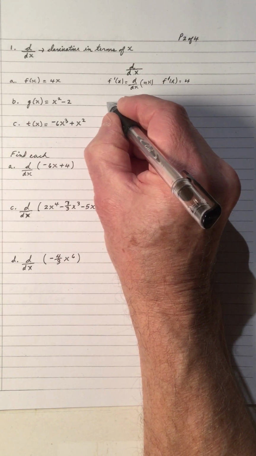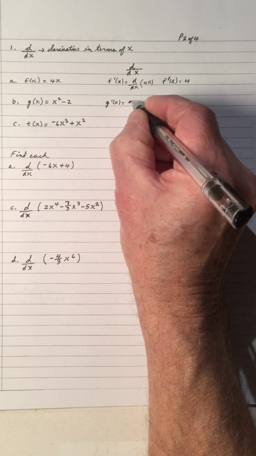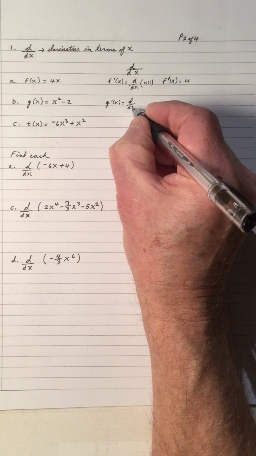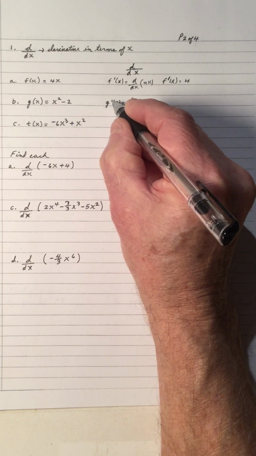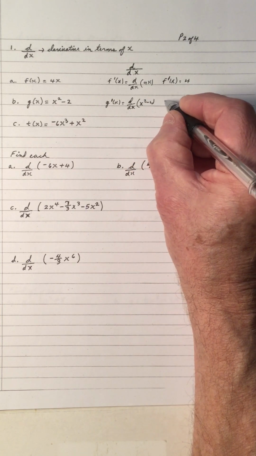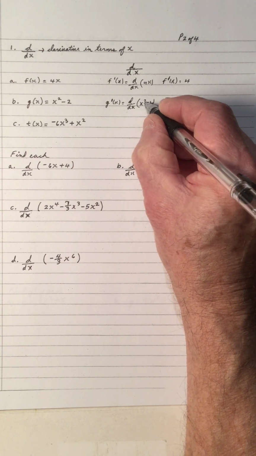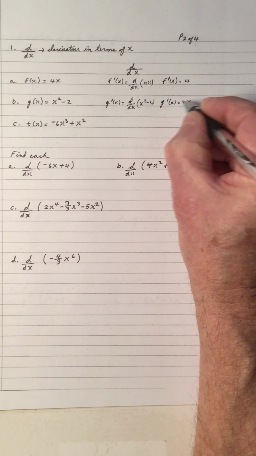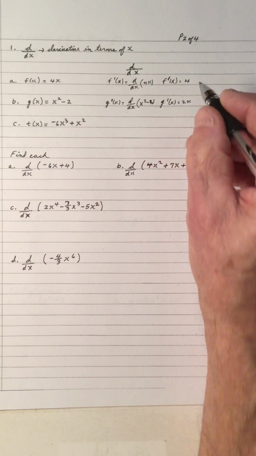And here we get g of x, so the derivative in terms of x is, so there's the derivative symbol, g prime, and the derivative in terms of x is g prime of x. The derivative of x squared is 2x. The derivative of the 2, which is a constant, is 0.